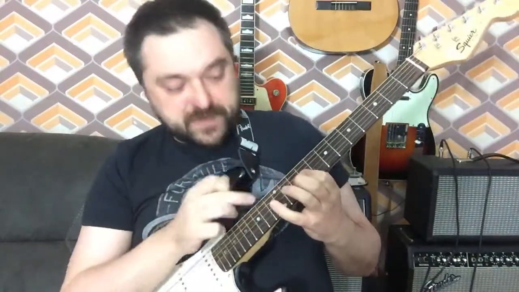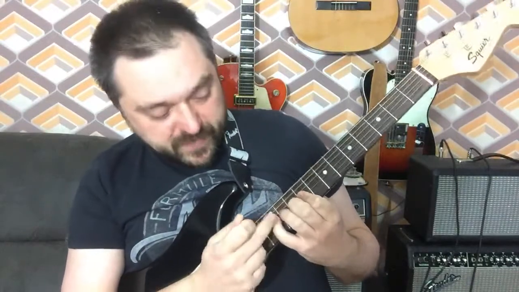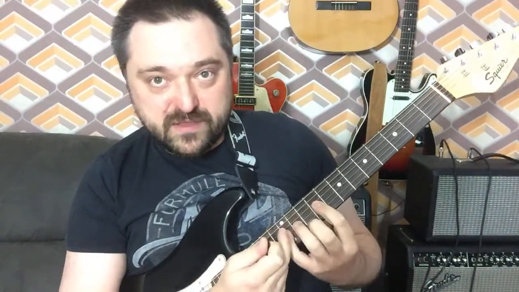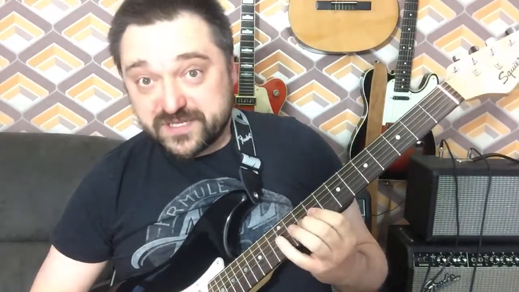Now the notes are G, A, B, C, D, E, and here's the first change, because I want to have a half step between the last note and the one before, so the note F won't really fit.